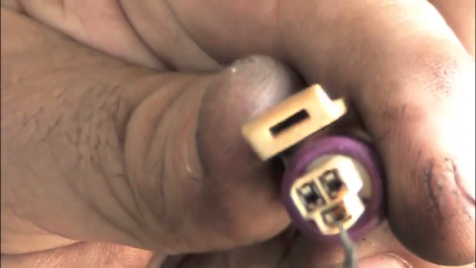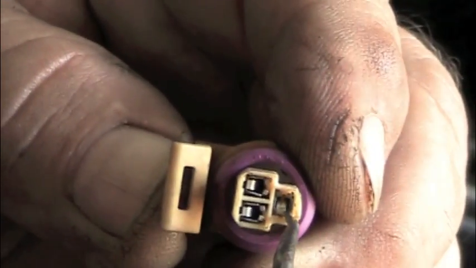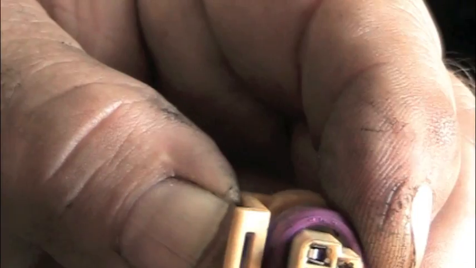So I've got a little pick in here. I'm just going to actually insert that in there. Now I take my little pick and I try and insert it underneath the spring-loaded part and kind of tweak it, make it expand, so that the one that slides in there will actually touch on both sides.